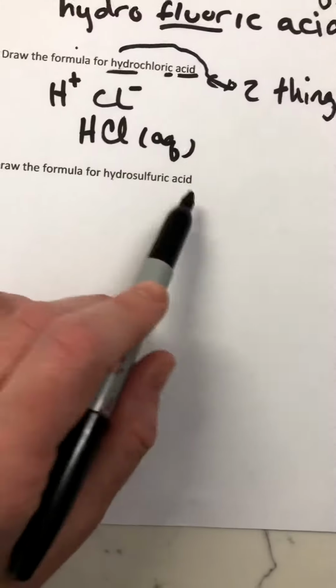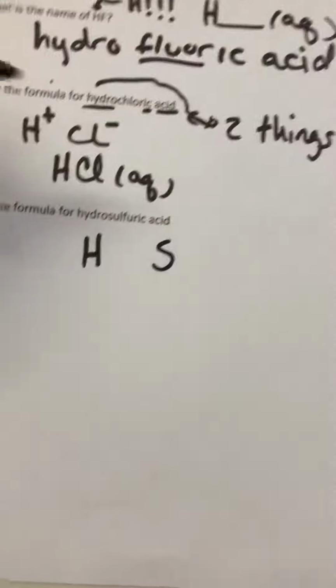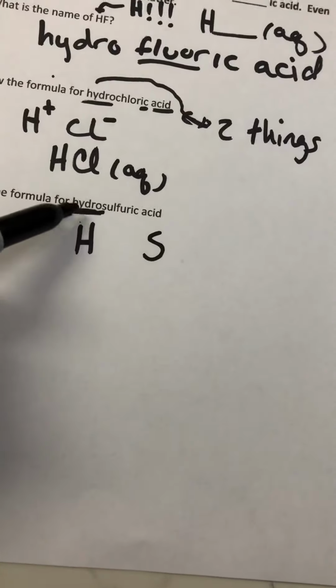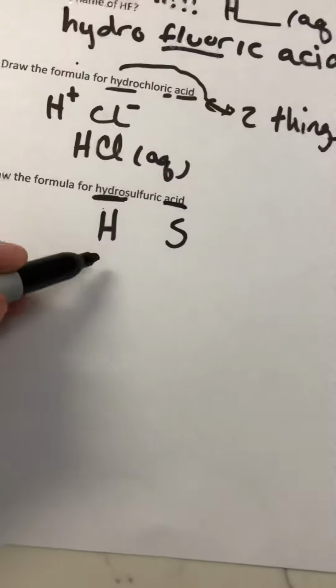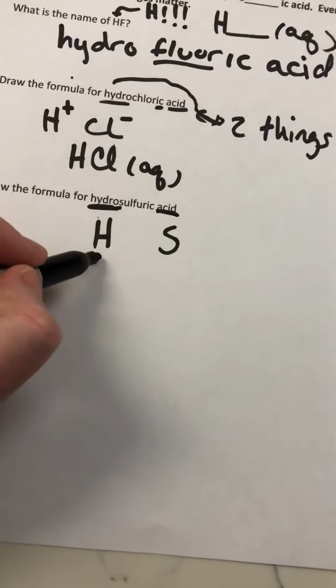Hydrosulfuric acid, very simple. A common mistake though is people just put HS. We know we're dealing with a binary acid, meaning just two things from the periodic table, because it says hydro. We know we're dealing with an acid because it has an H out front, so hydro-something acid is going to give us an H out front.